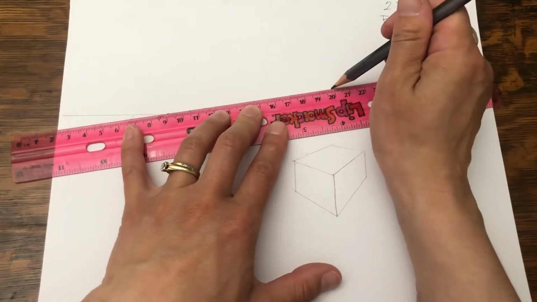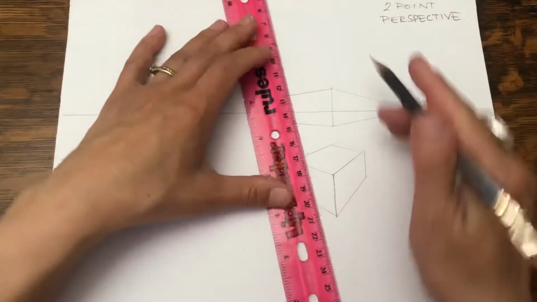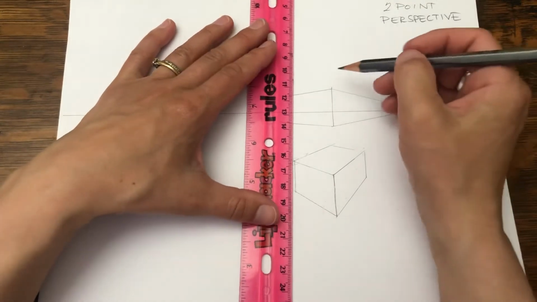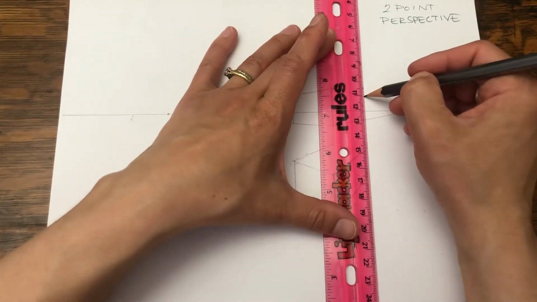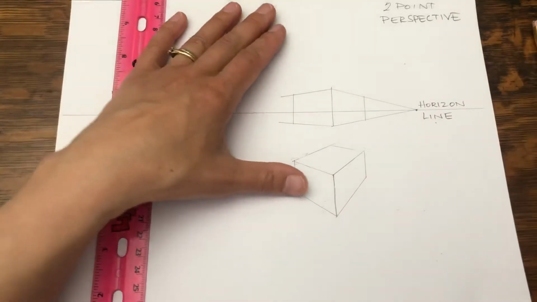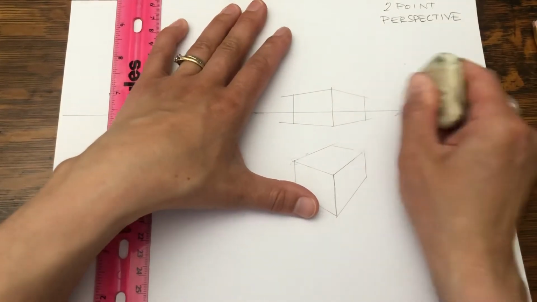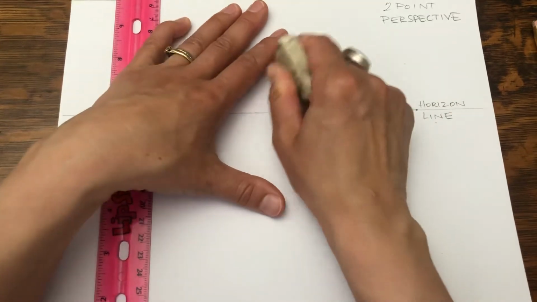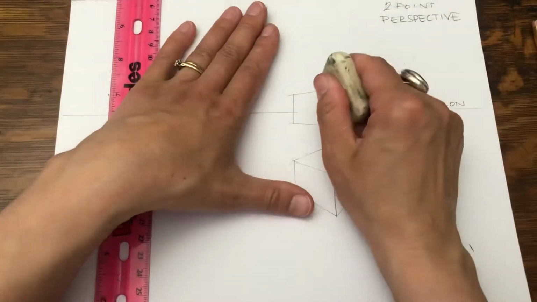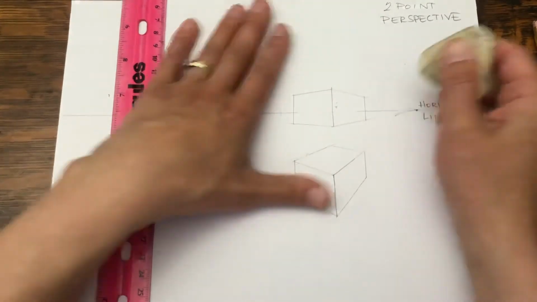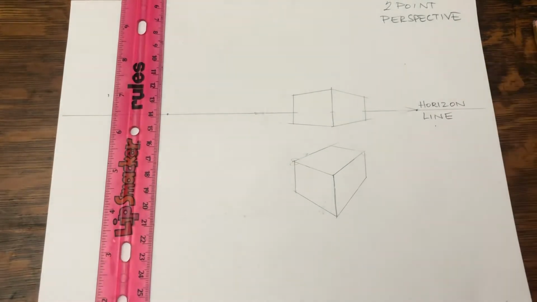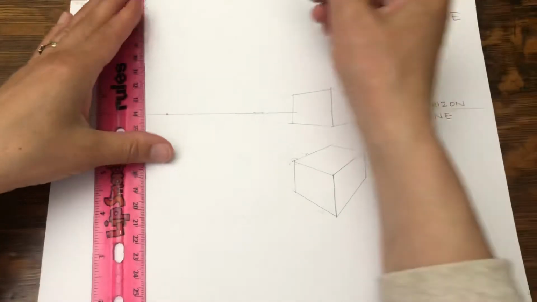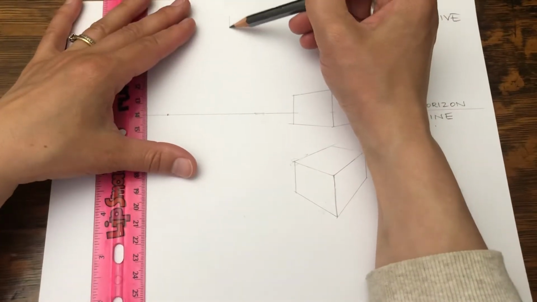Otherwise, it's just so much more erasing. Okay, and then this line, this line, this line are all parallel. Erasing my extras so I can see what's going on here. So I can't see the top or the bottom in 1 point and in 2-point perspective. That is the case. Okay, so what happens if we go up above?